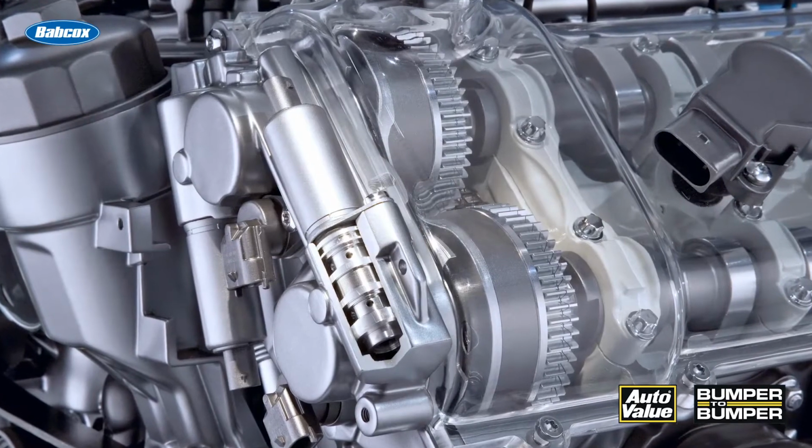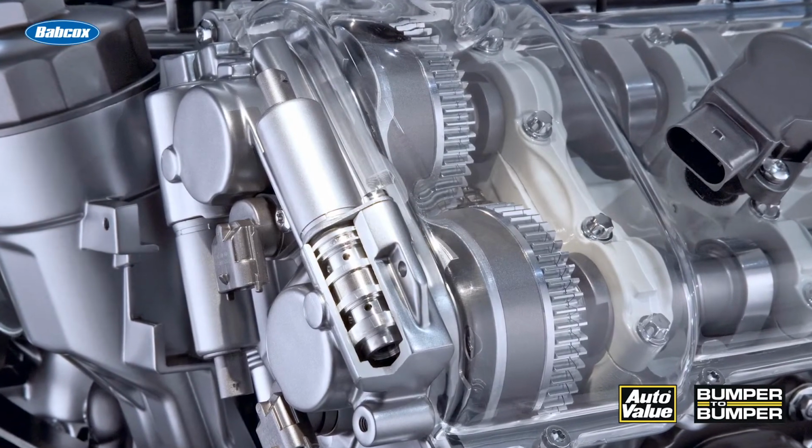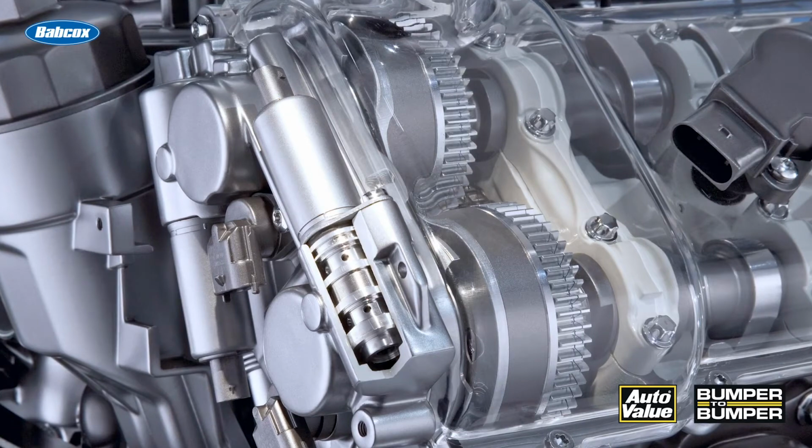If the variable valve timing system, in other words, the oil control solenoid and the actuator, are not getting enough oil pressure, chances are the camshaft will either go into the full advance or the full retard position, depending on if it's an exhaust or intake valve. This will generate a code.